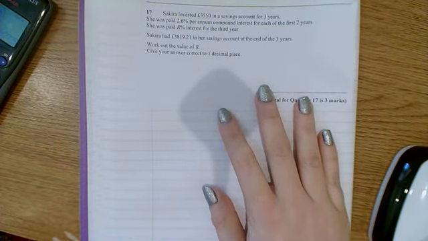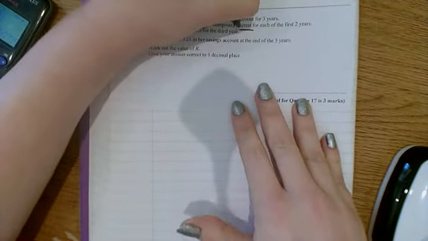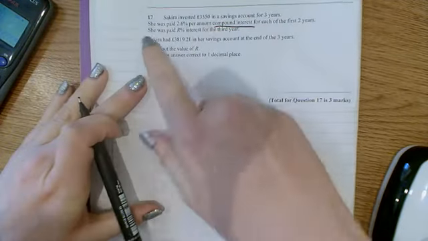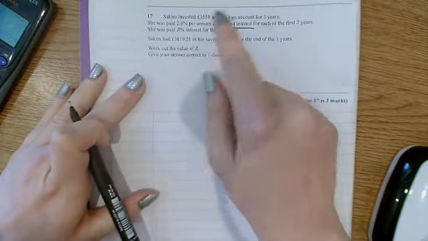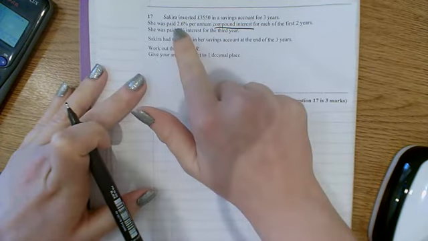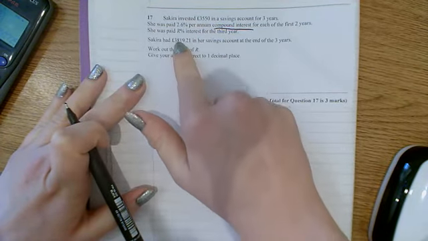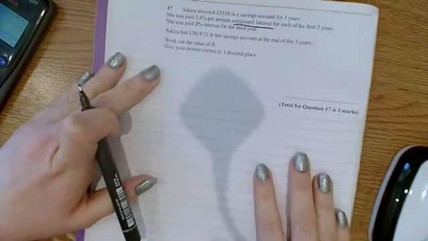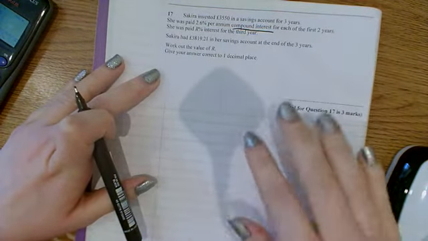Okay, so year 10, here we have got a compound interest question going on. So Sakira, she invests £3,550 for 3 years, fine. This is her interest rate for the first 2 years, and then this is how much she ends up with in total. And we need to work out that percentage for the 3rd year.